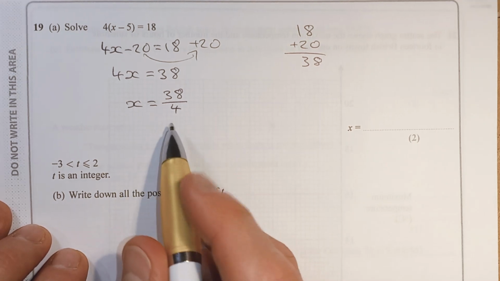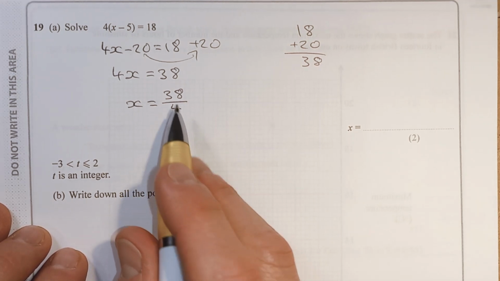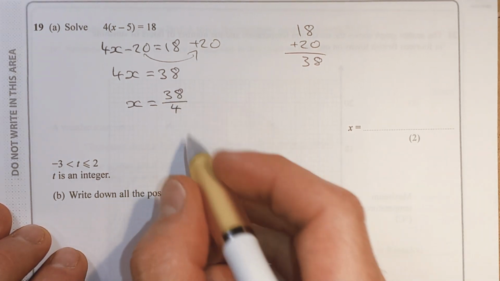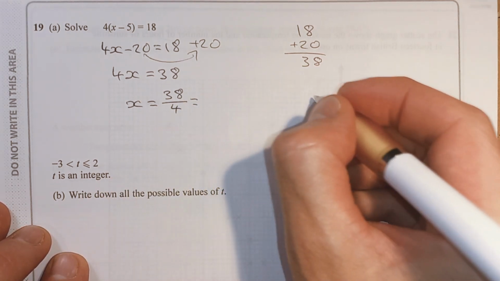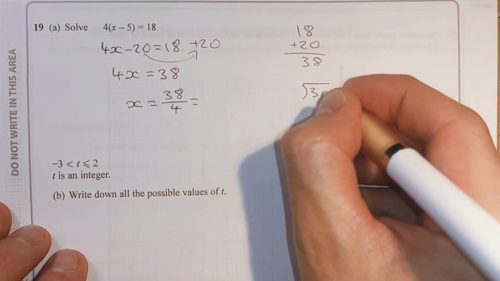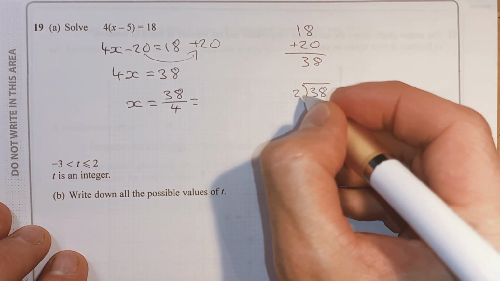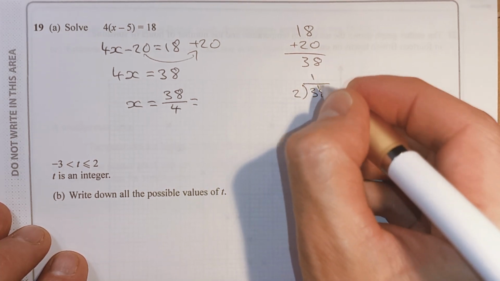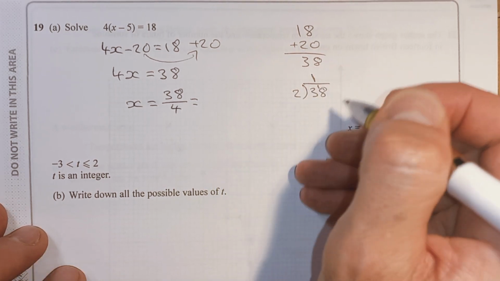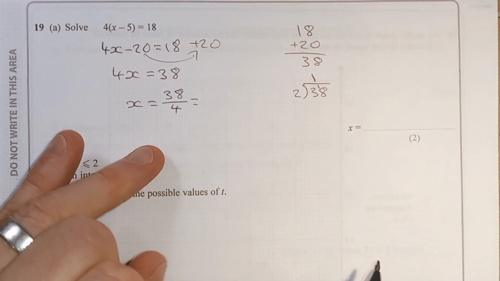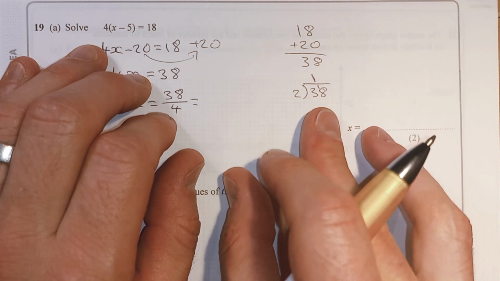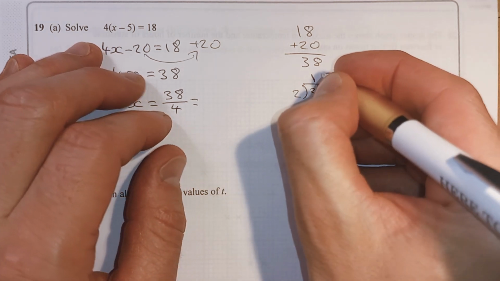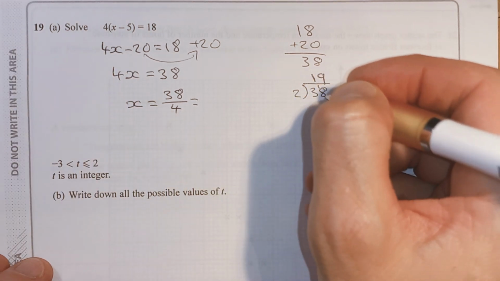So what I'm going to do here, I'm going to simplify this because I can see they're both even numbers. So let's divide both of them by 2. So 38 divided by 2. 2 goes into 3 once, with 1 left over. 2 goes into 18. 2, 4, 6, 8, 10, 12, 14, 16, 18. That's 9 times.